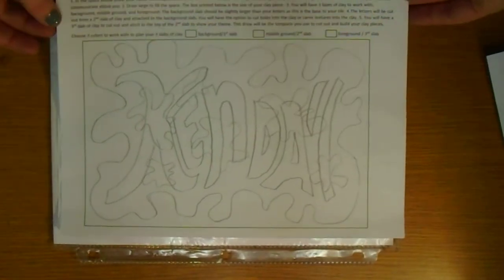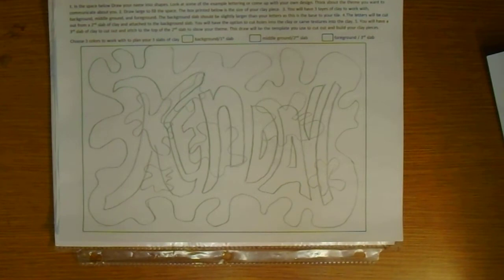So here's an example of my last name that I'm going to work with. You can do your first name, your middle name, your last name, a nickname. It's up to you, but I don't want you working with just one single letter.